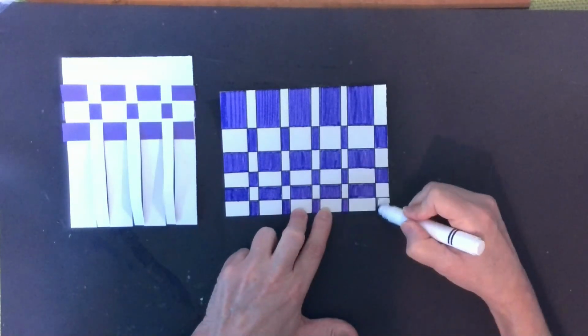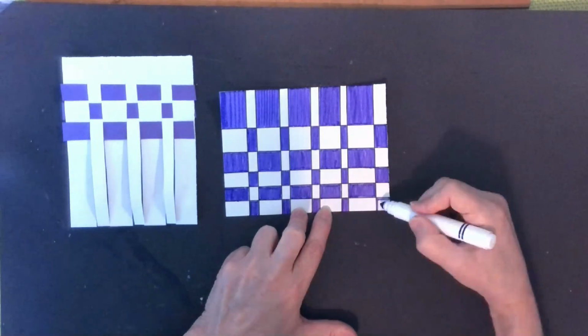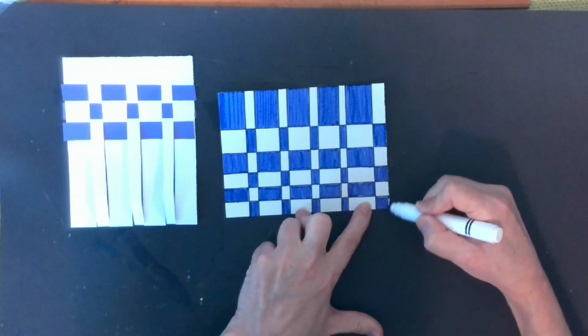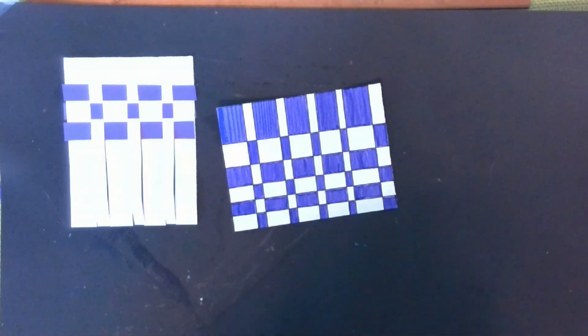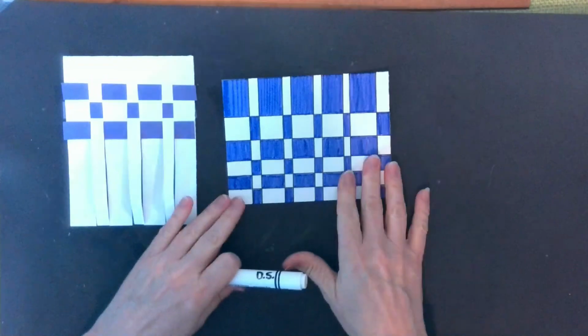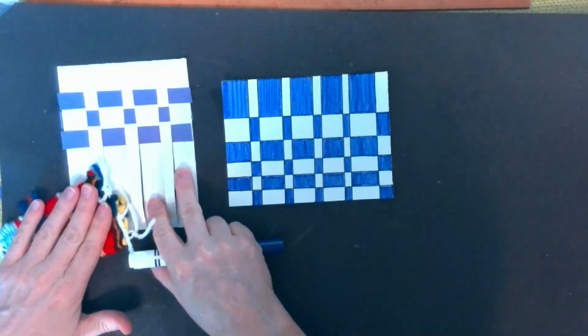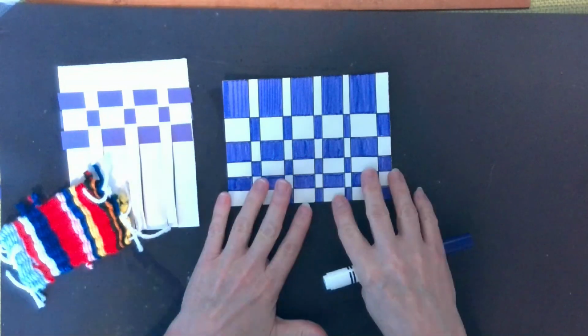And there you go. You have created a visual weaving. You can't actually touch it like you can this one or this one, but it's the start.